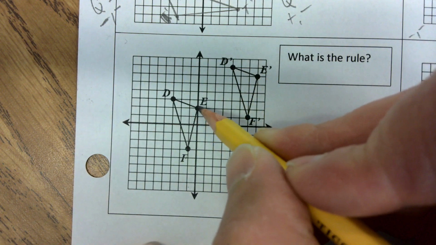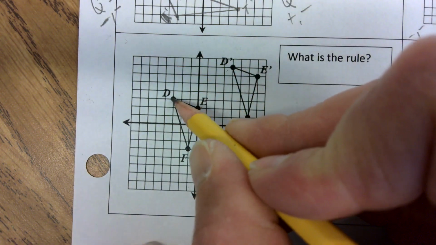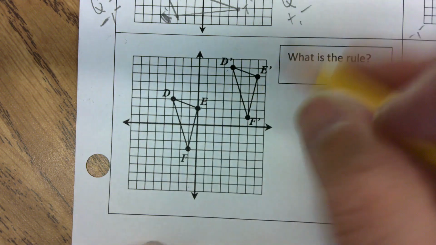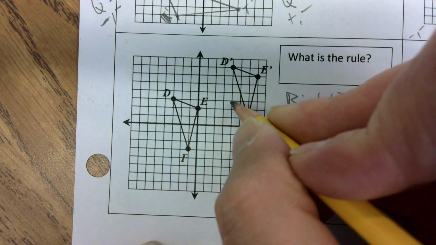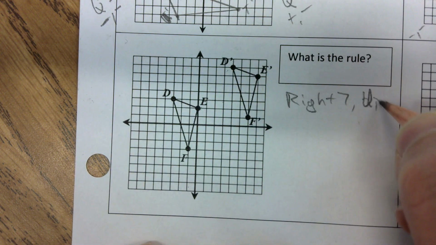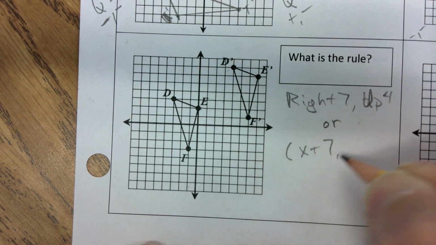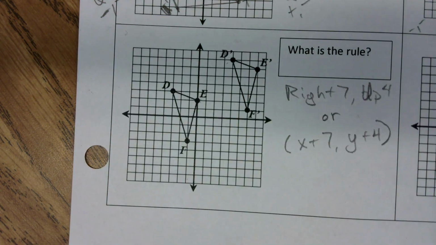Do not go from different points, right? Don't go from E to D prime, just because they don't match up. So I go right, 1, 2, 3, 4, 5, 6, 7, right. And then I'm going to go up 1, 2, 3, 4. Up 4. I can also write it like this, x plus 7, y plus 4. Either of those are valid ways to write the rule.